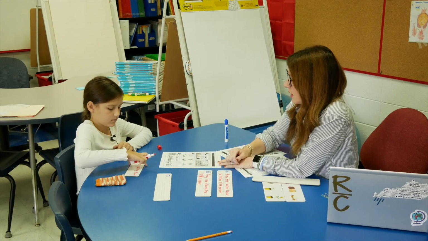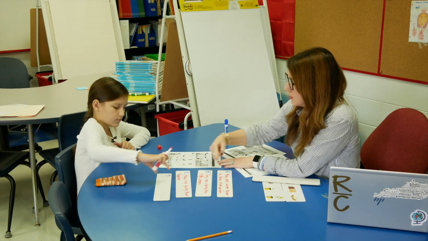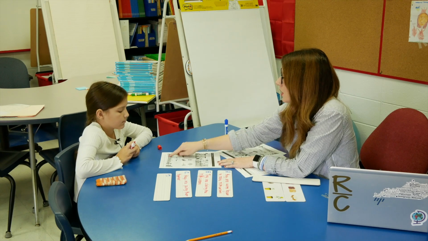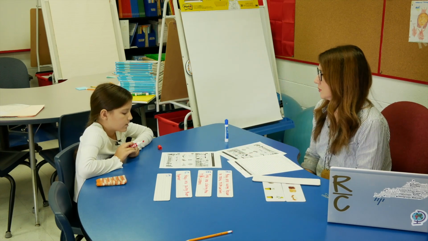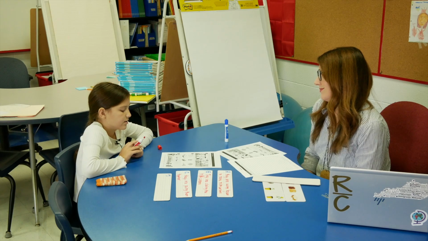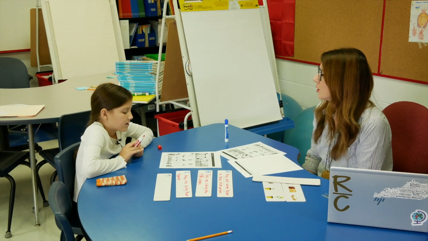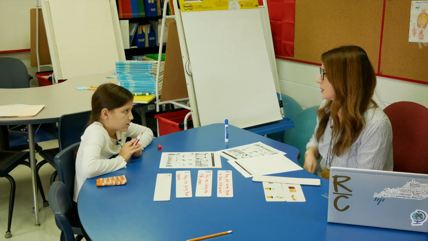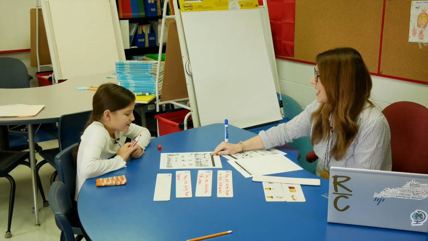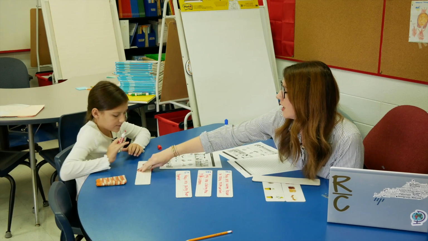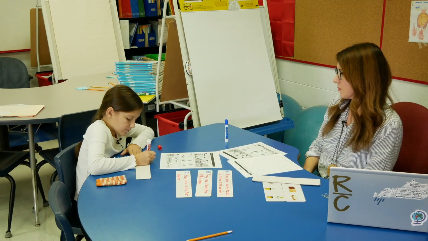Okay, so can you put that back in order so we have the right sequence? And then what is happening in part D in the picture? They stacked their cups and they made their town. Yeah, they stacked, you said their cups, but what actually? Milk cartons. They stacked their milk cartons and they made their town. So can you put that for part D?